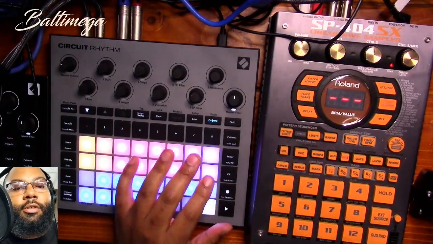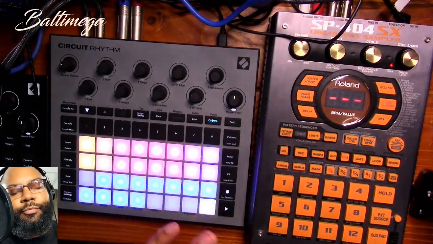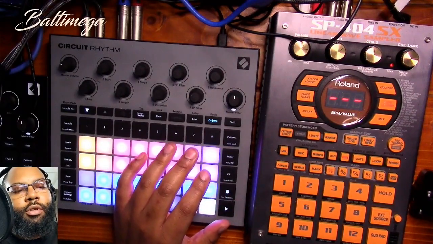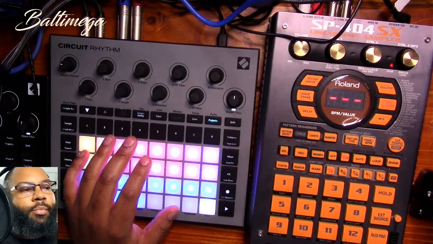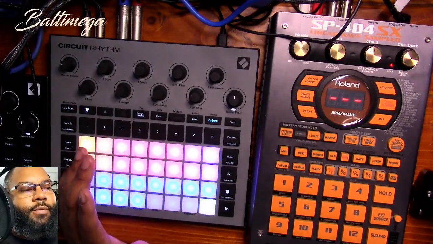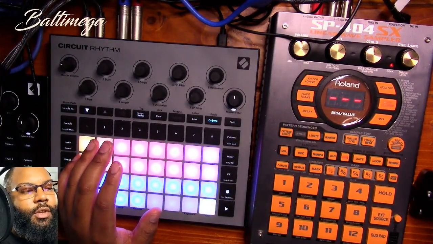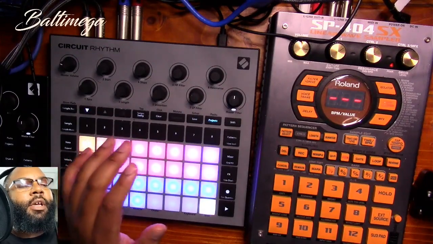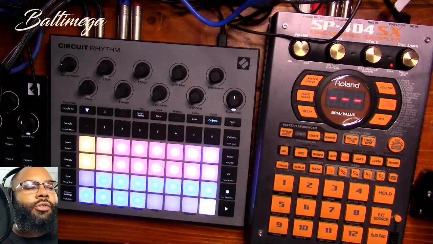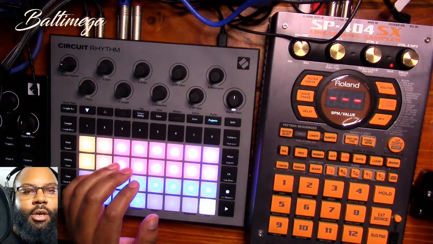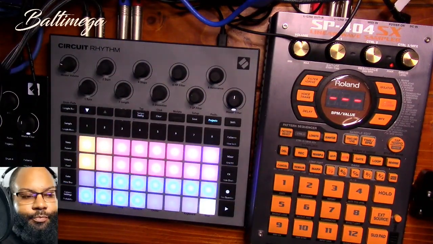Now, both of these devices use battery power, so you can take them on the go with you. The Rhythm has an internal battery, which they claim will give you up to 4 hours of charge time, and it charges up through USB-C, which is great. Only thing is, we'll see what happens over time. You know how these internal batteries are.